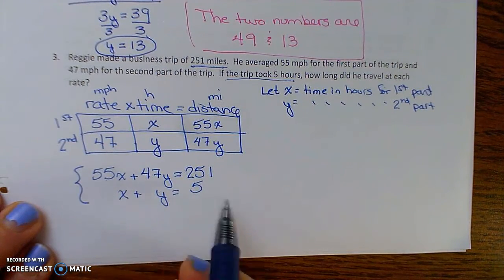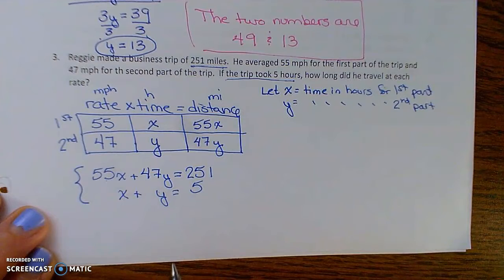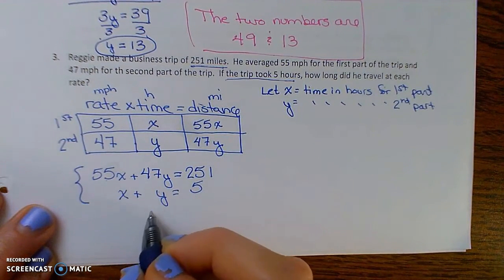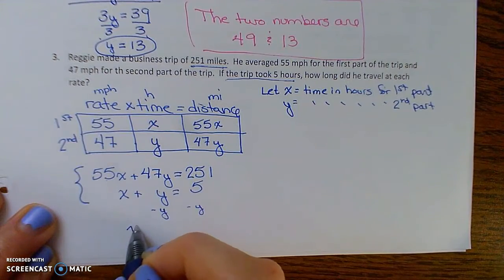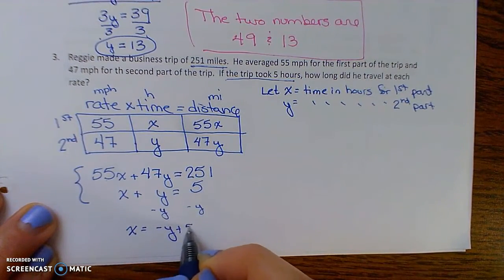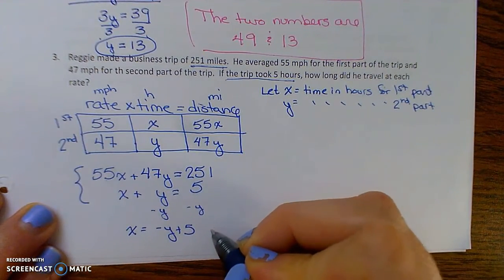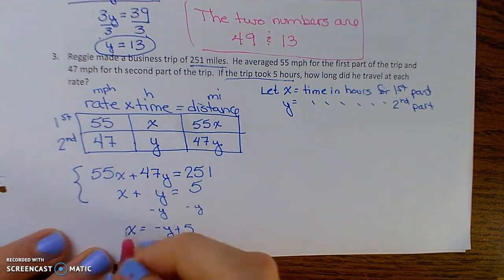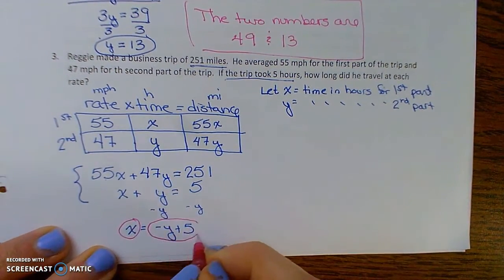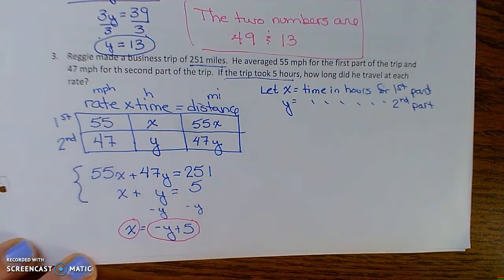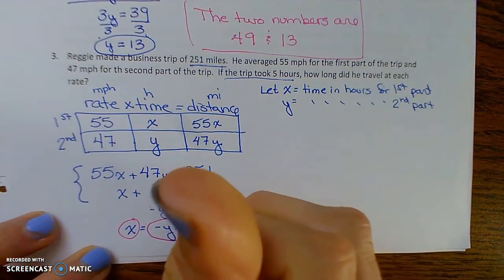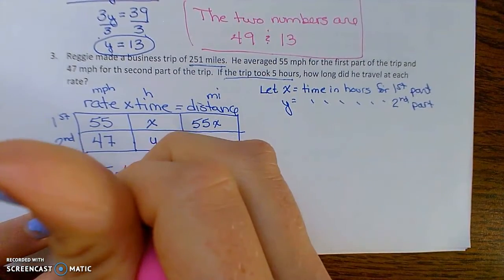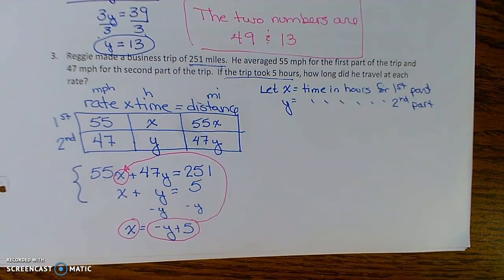Because this second equation is really easy to isolate one of the variables, I think I'll just use substitution. Let me subtract y from both sides to get x equals negative y plus 5. And then I'll substitute this negative y plus 5. If x is the same as negative y plus 5, let's plug that back into this first equation. I'm going to replace the variable x with the quantity negative y plus 5.